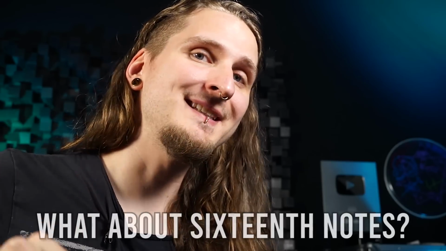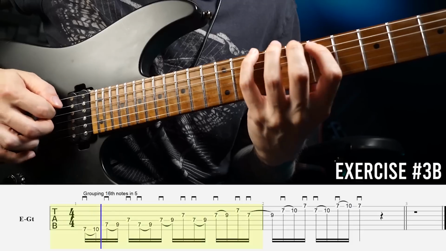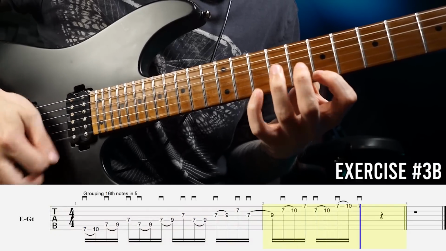Here's what happens when I play pretty much the identical lick, but I'm playing 16th notes and I'm grouping those 16th notes in groups of 5. Check it out. So that's the same system and trick, but it sounds completely different.